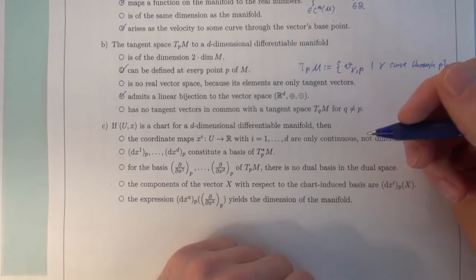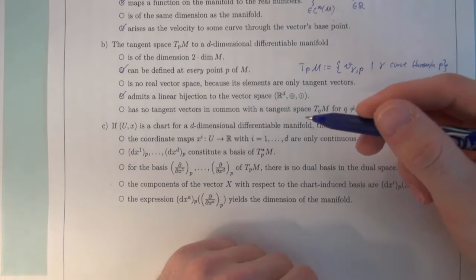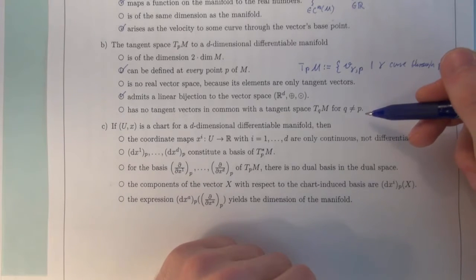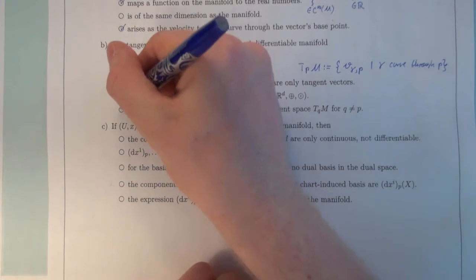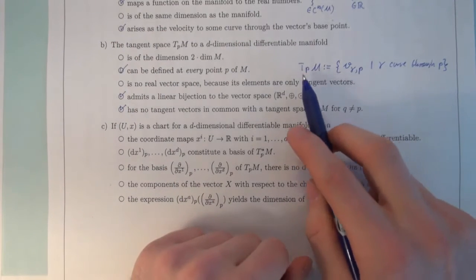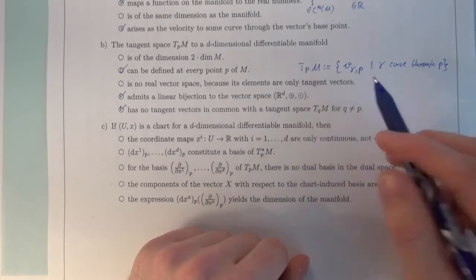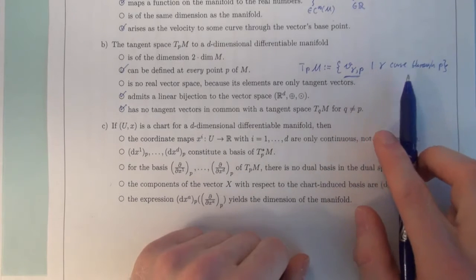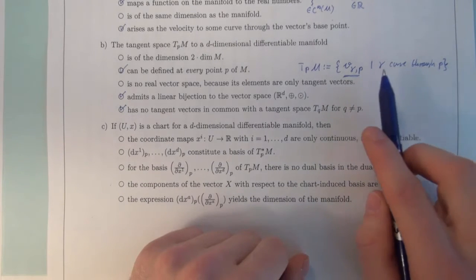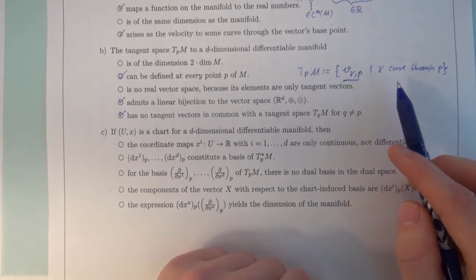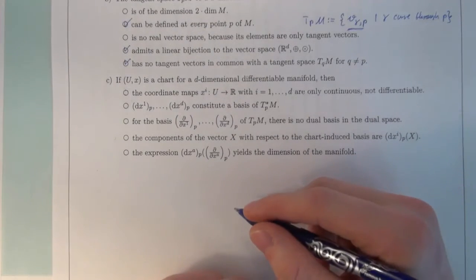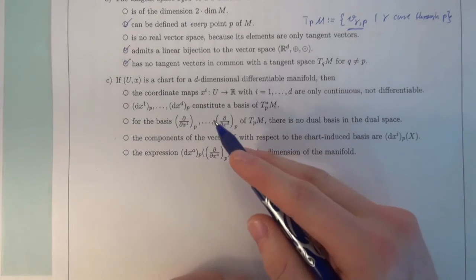The tangent space TpM has no tangent vectors in common with the tangent space TqM for a different point q, which is not M and not p. This is right, as you can see in the definition of your tangent space. It is defined via objects which are defined by collections of curves through the point p. And of course this collection looks different at any point p. So true.